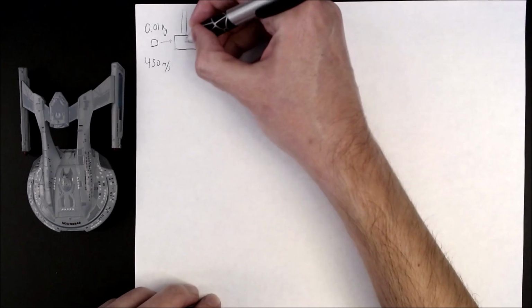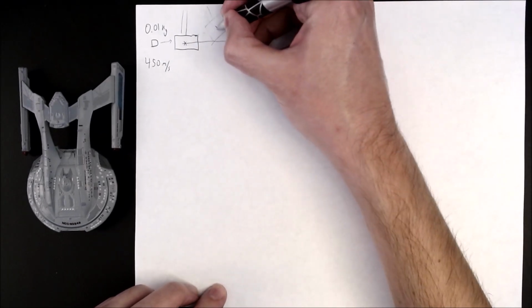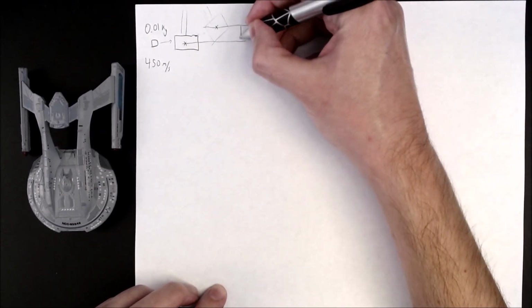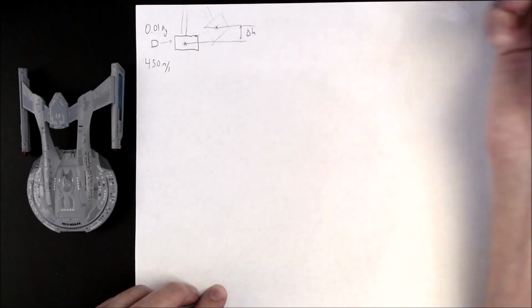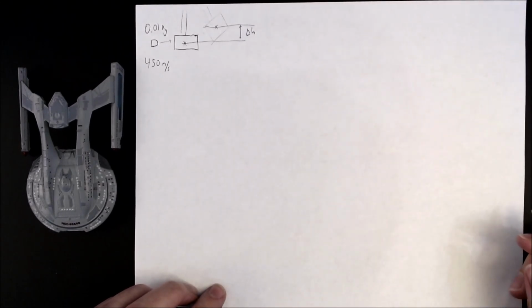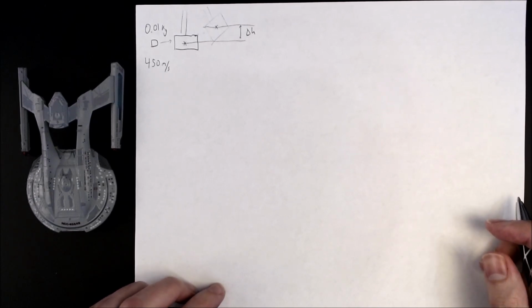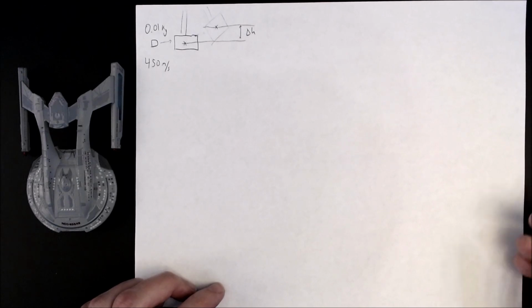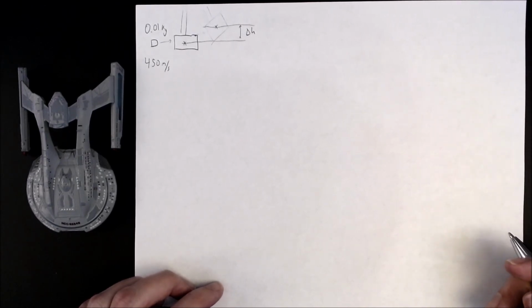I'm going to draw our center of masses right there. So we're looking for that change in height. And to do this, we have to figure out what speed the bullet bounces off the block of wood. Now, there's no way of calculating that without actually doing an experiment. So we have to just make up a number.